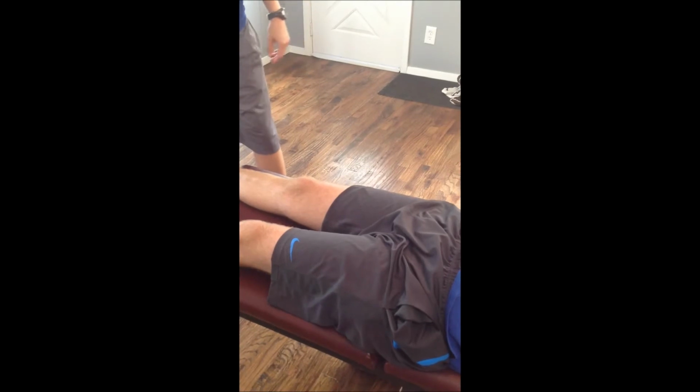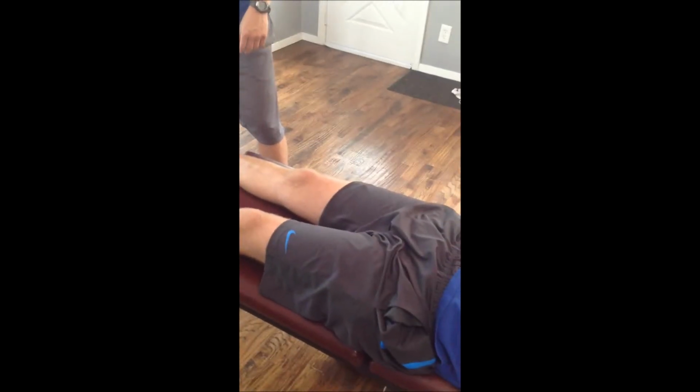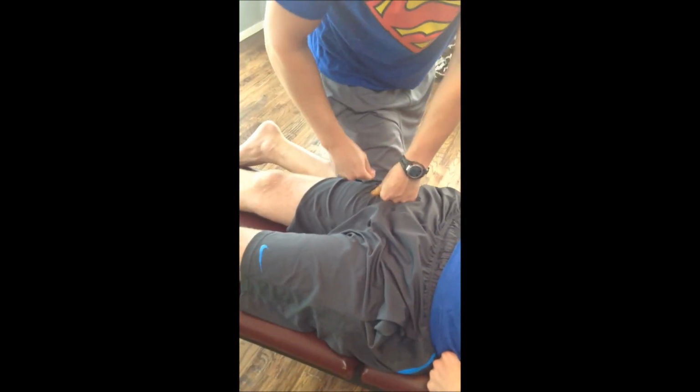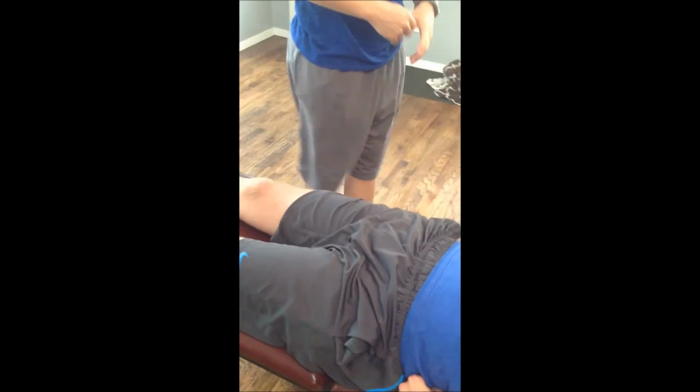Now onto the hip. Anterior femur, wrist extension. Anterior femur, posterior glide.